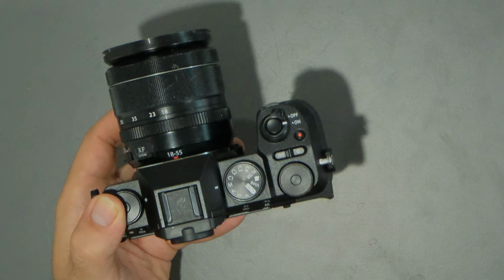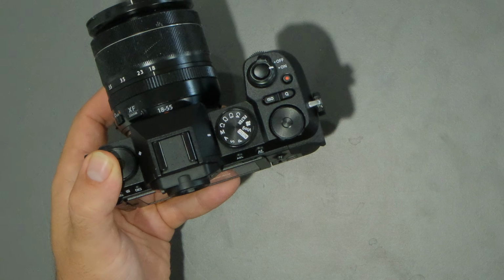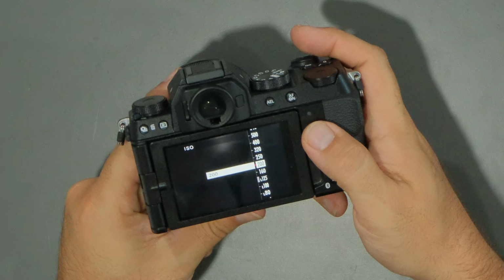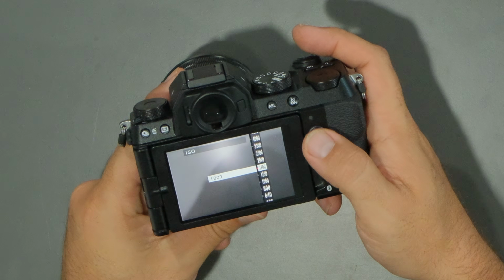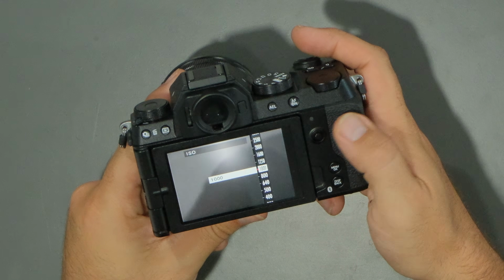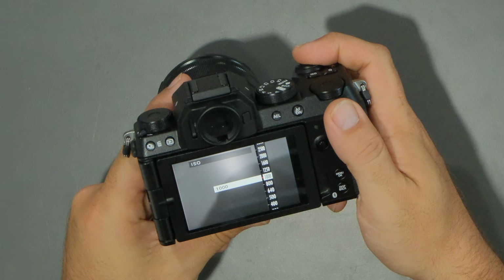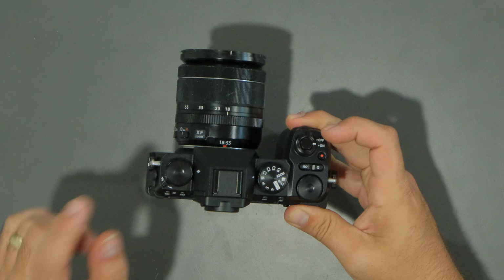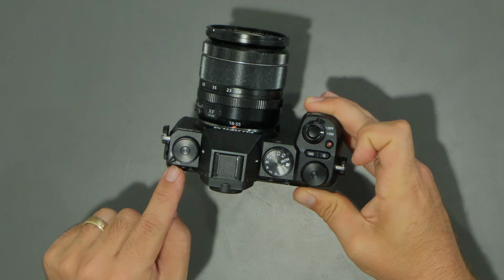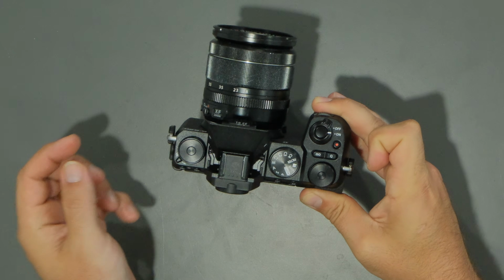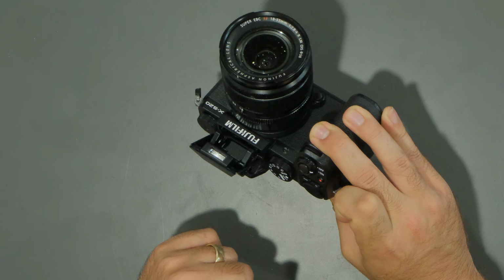Now, if you want to change your ISO, simply push on the ISO button and then use the joystick to navigate the various sensitivity. Now, as a side note, there is a pop-up flash on the X-S20 and you can simply pull on this lever here and that will bring up the pop-up flash.